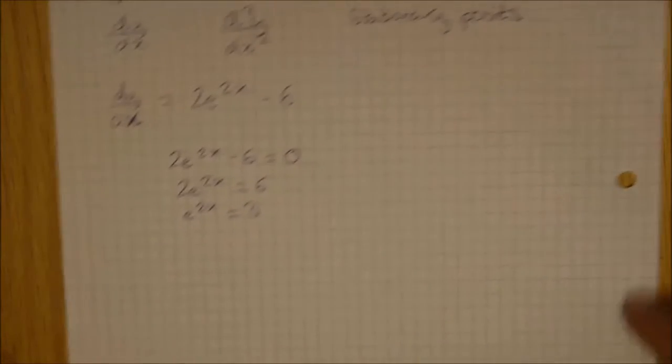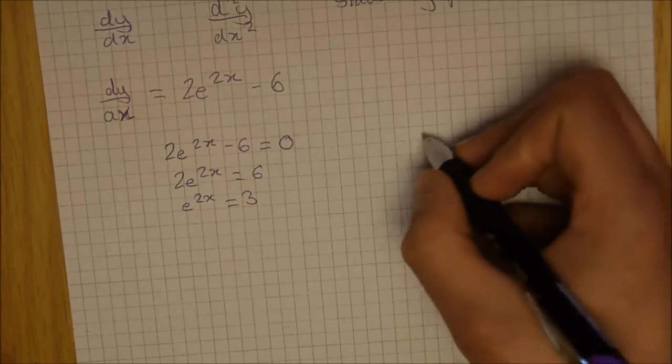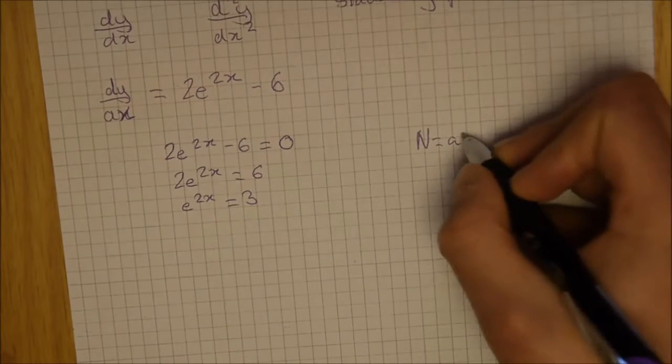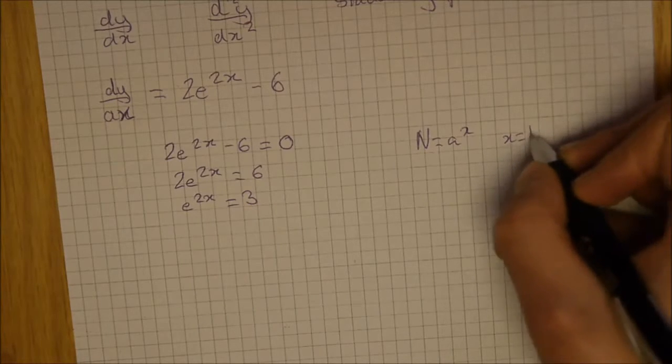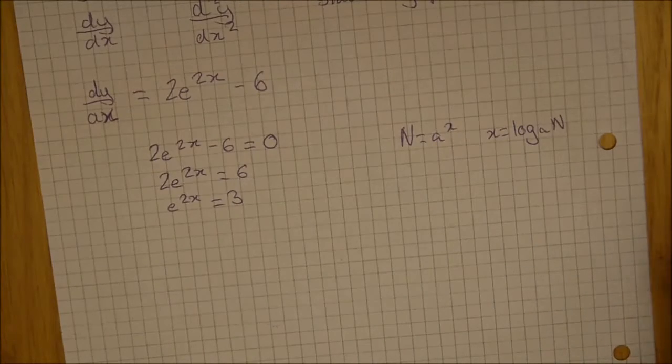Now, at this point, you're probably wondering how we're going to get the value of x. The way we do this is using something called ln. Now, ln is probably not something you've come across before, but do you remember back in Core 2, logs, when you had this formula, n equals a to the x equals log a n? Now, with e, because it's a natural logarithm, it's always to the base e.